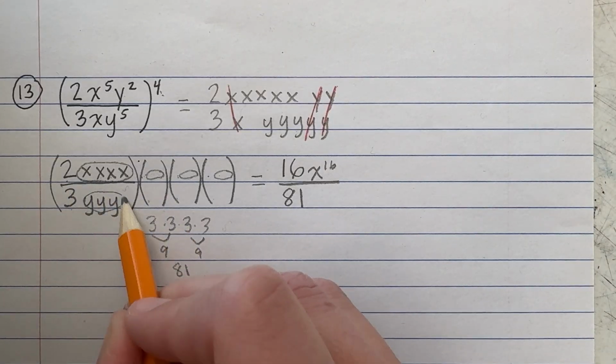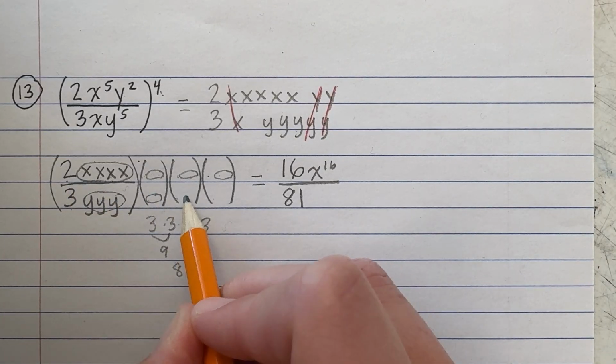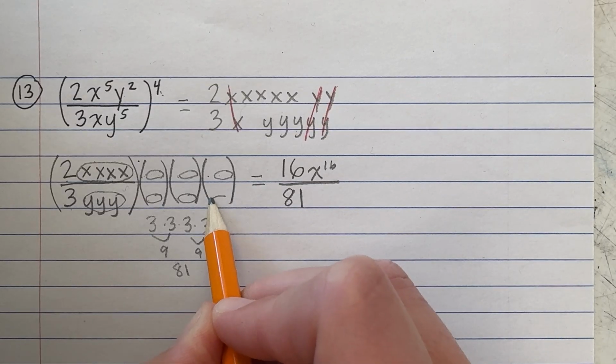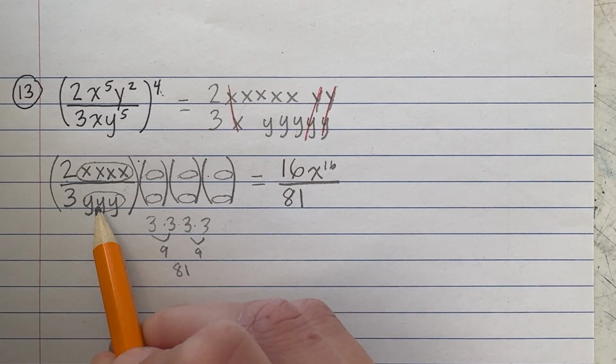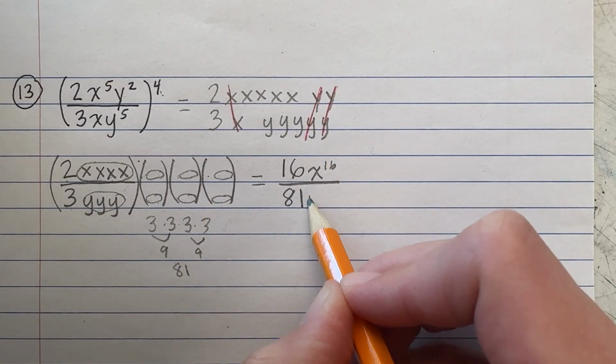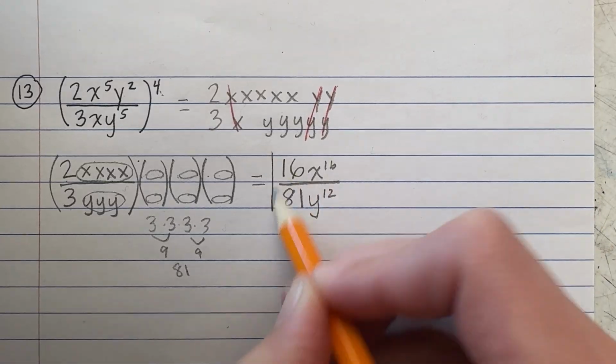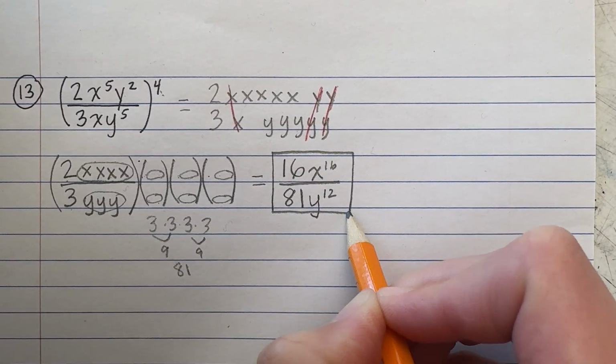And then this is y times y times y. Another y times y times y, another y times y times y, and another y times y times y. So that's 3, 6, 9, 12 y's. And this is my answer.